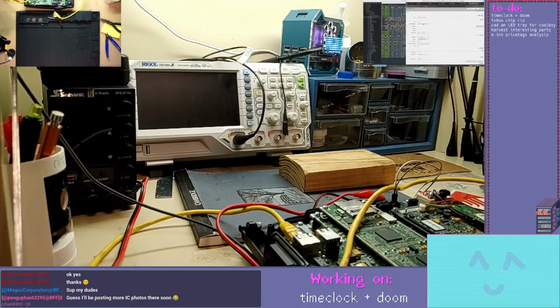Okay, here we go. Let's set it up in router mode. We want address 192.168.1.1 because we're lame like that. DHCP range 10 to 254. And we'll do network address translation, yes. Okay, that should be good.